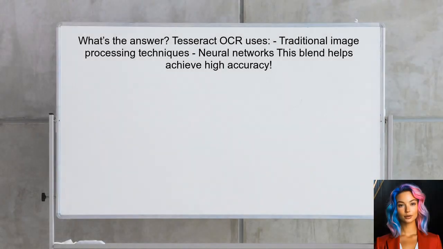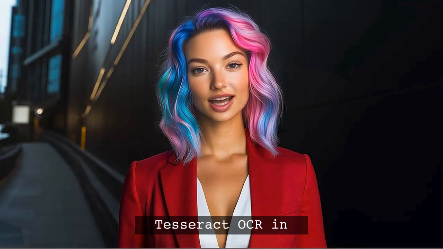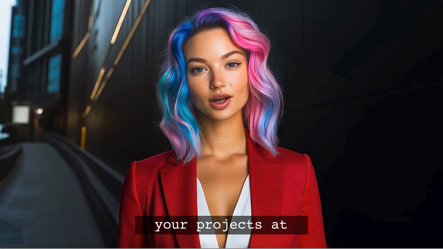So what's the answer? Tesseract-OCR primarily uses a combination of traditional image processing techniques and neural networks for text recognition. Understanding this blend helps us appreciate how Tesseract achieves such high accuracy. And stick around. I'll share some insights on how you can leverage Tesseract-OCR in your own projects at the end of this video.